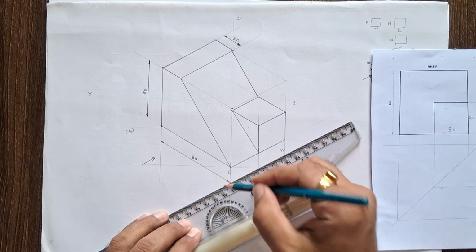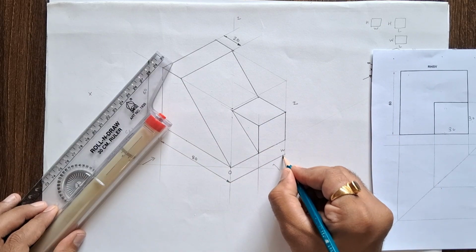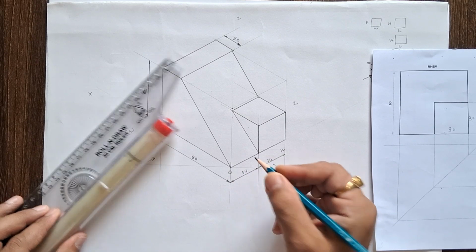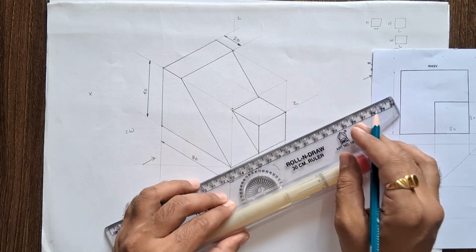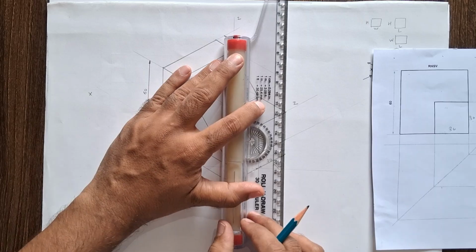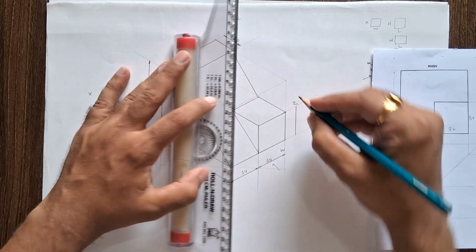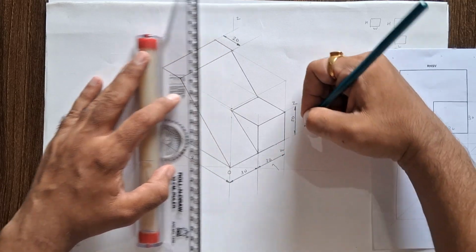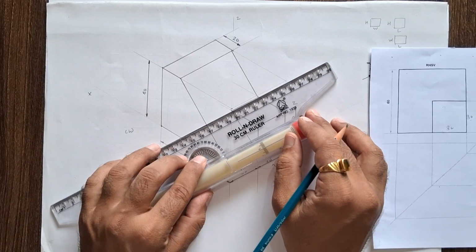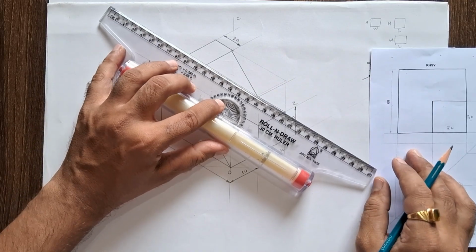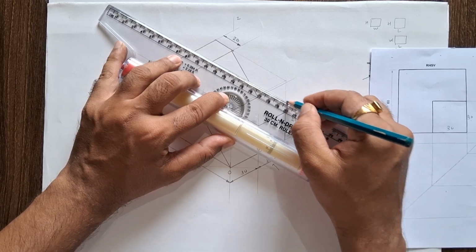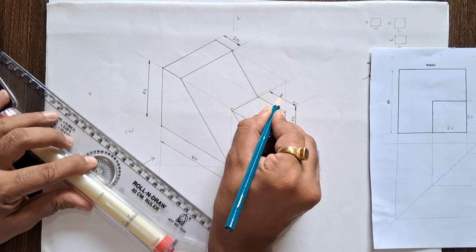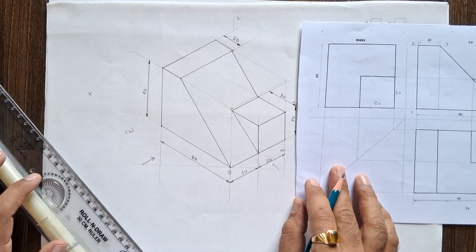This distance is width 30, 30. Height is 30 and this is again 30 mm distance. Now this is the complete solution for this problem.